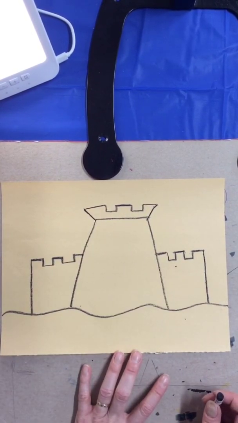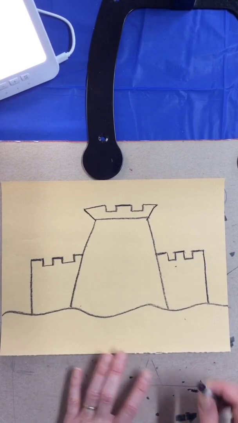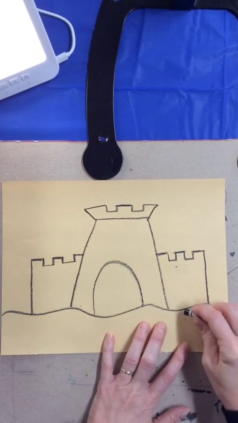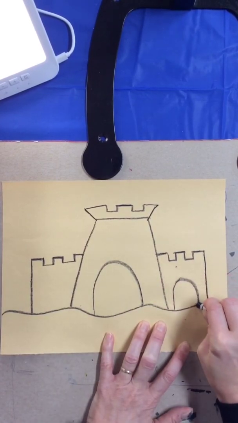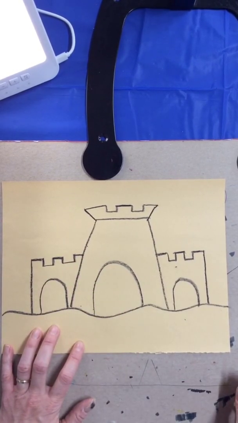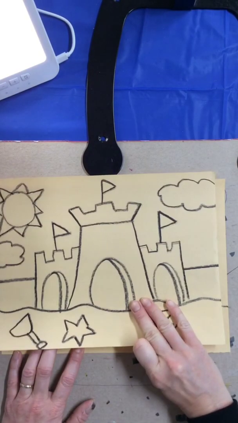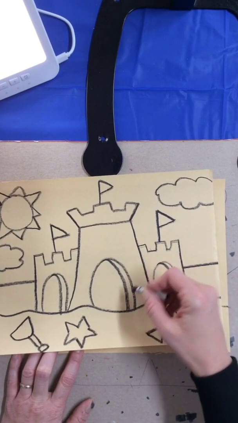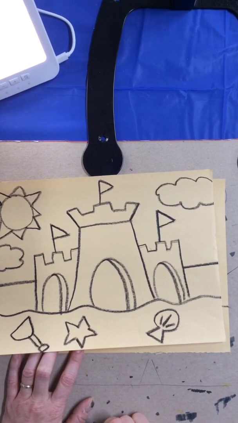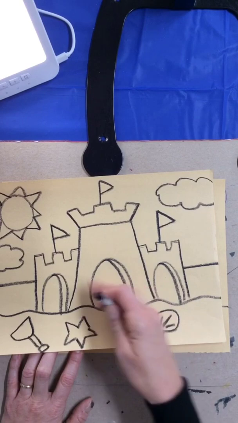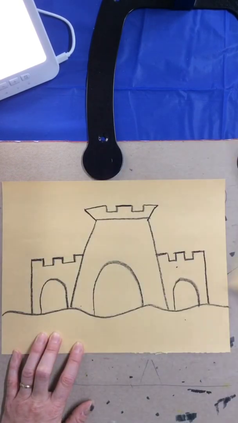Okay, next, we're going to make the doors of the castle. So you can make a big curved or rainbow line, and then the ones on the side are a little bit smaller. Now in the doorway, I'll show you what I did here. We're going to add another little curved line to show that it is an opening that you can go in and out of. So this would be the part of the castle wall, and you could pretend like you can go in and play in your castle.